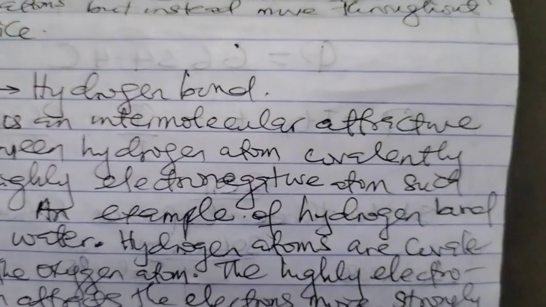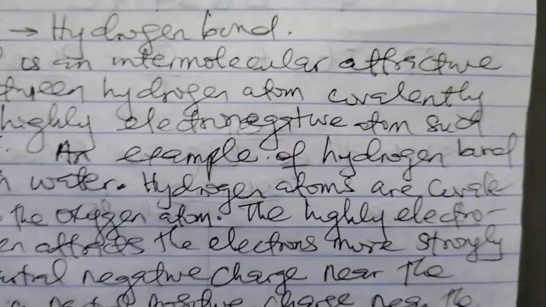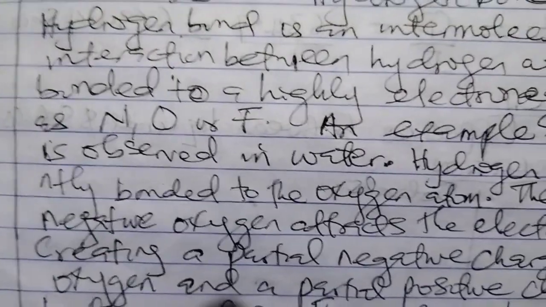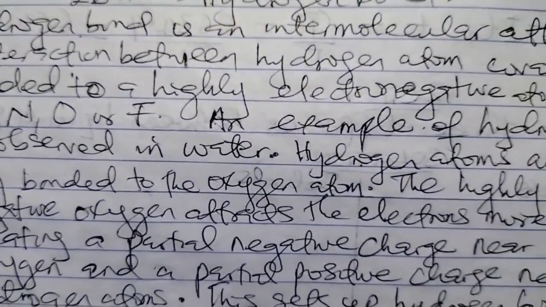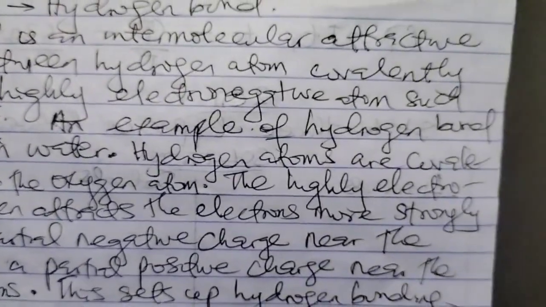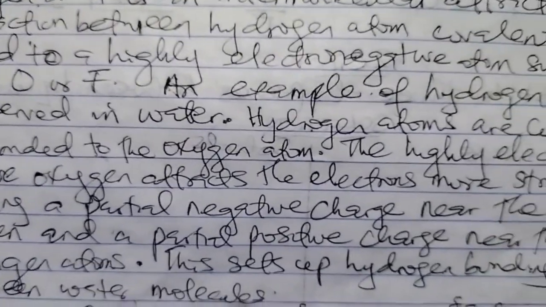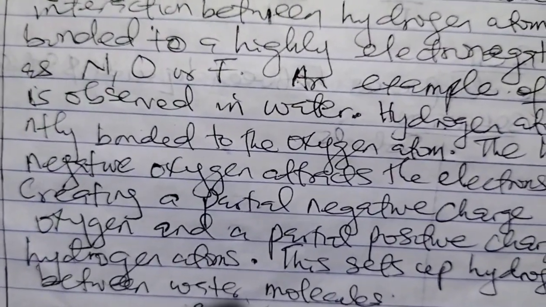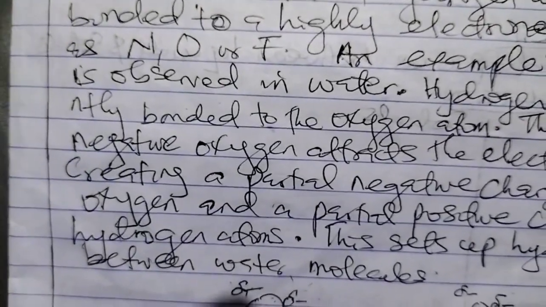An example of hydrogen bond is observed in water. Hydrogen atoms are covalently bonded to the oxygen atom. The highly electronegative oxygen attracts the electrons more strongly, creating a partial negative charge near the oxygen and a partial positive charge near the hydrogen atoms.